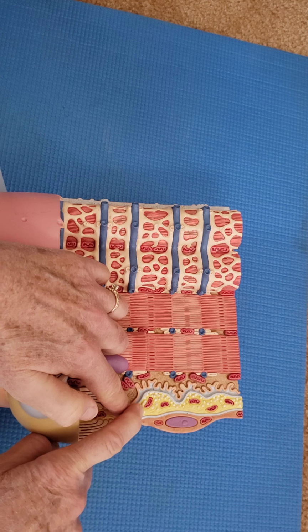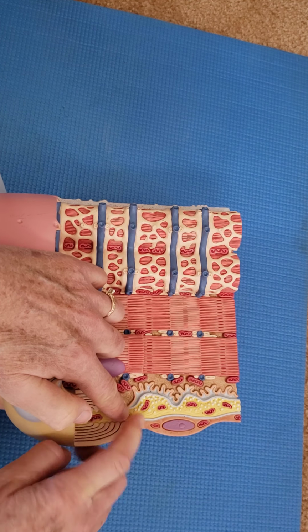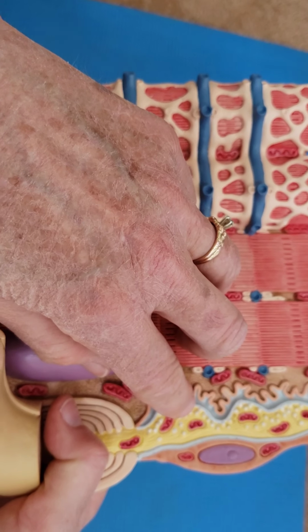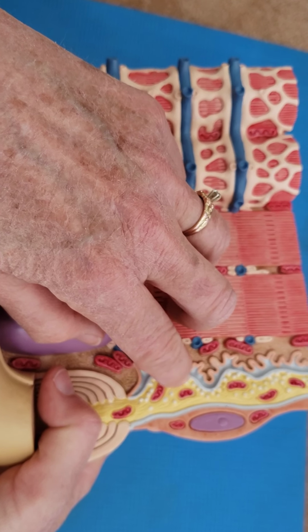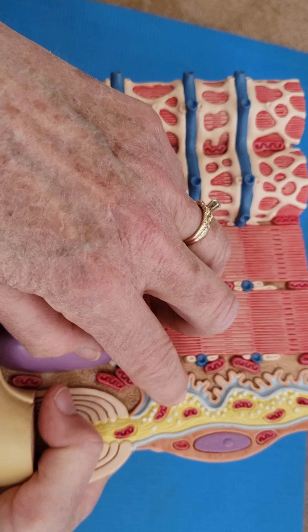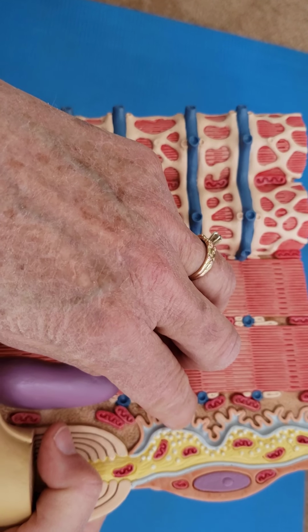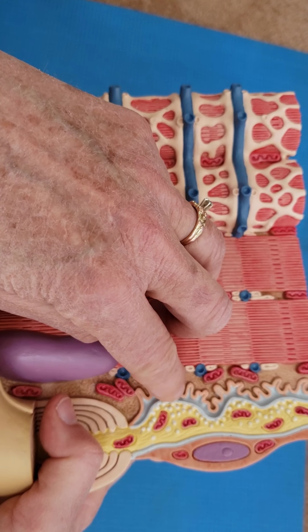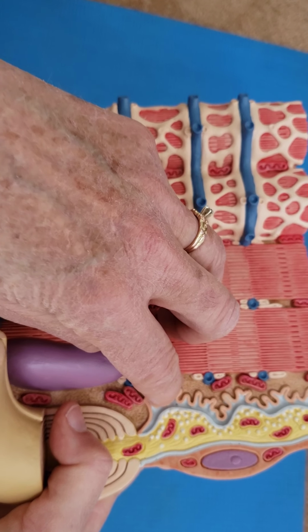Action potential reaches the synaptic knob, calcium rushes into the synaptic knob, and that triggers release via exocytosis of these neurotransmitters that are contained in the white vesicles. Neurotransmitters, acetylcholine, released, they diffuse across the synaptic cleft, this blue area, and then they bind to muscarinic receptors in the motor end plate. That's the squiggly line right here.